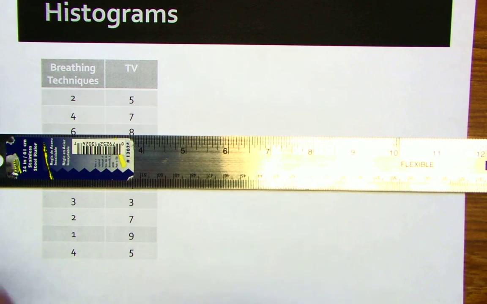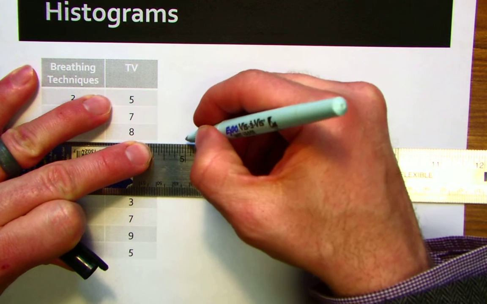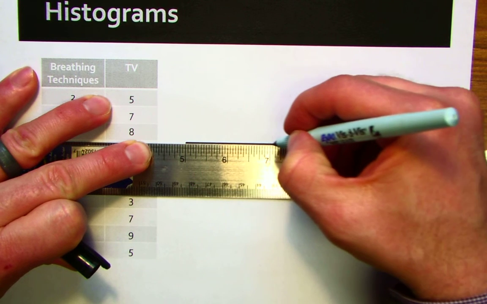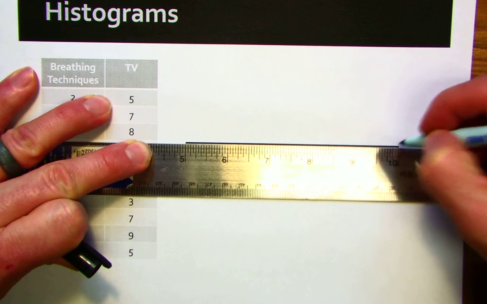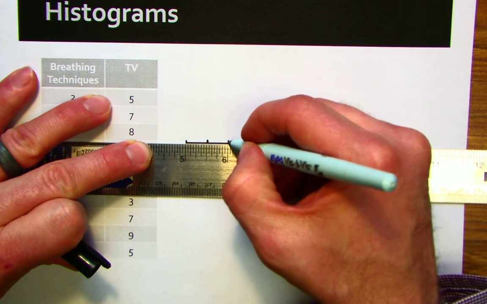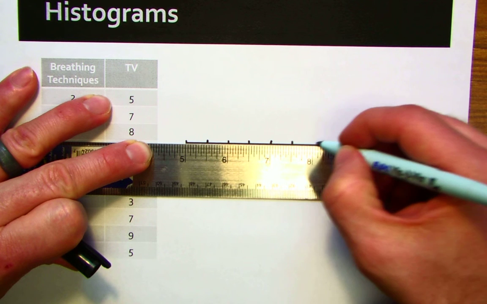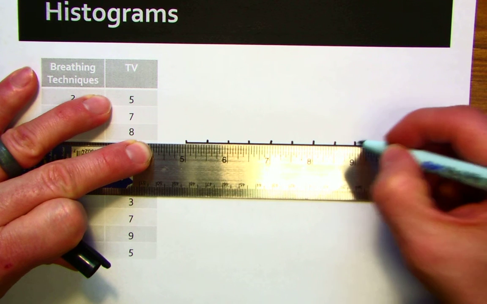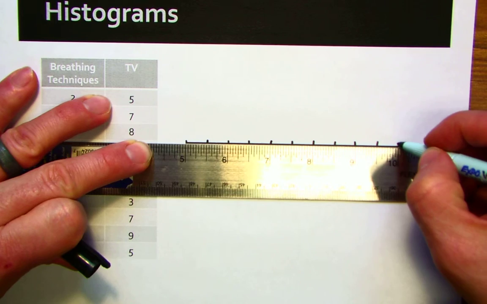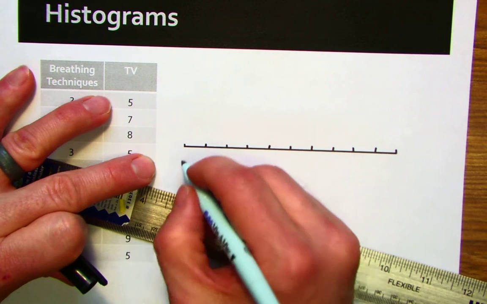So if I go and create my x-axis here, and create my lines for each one, I can number these off.